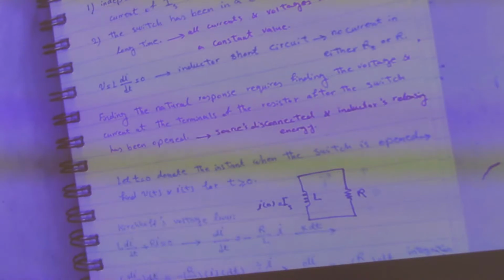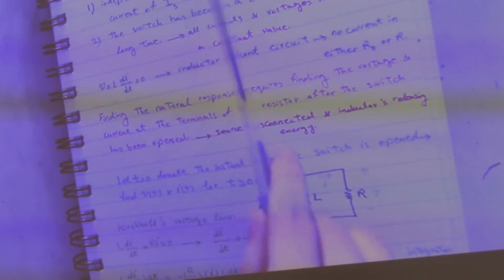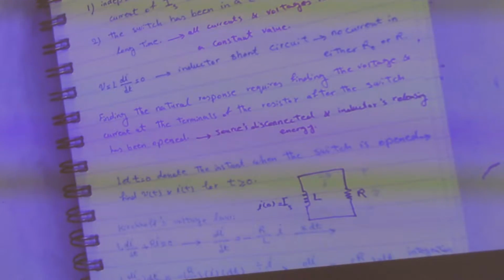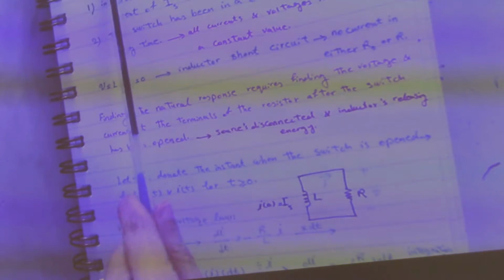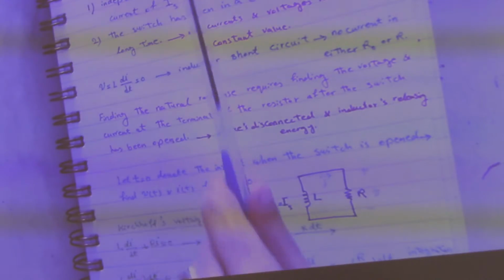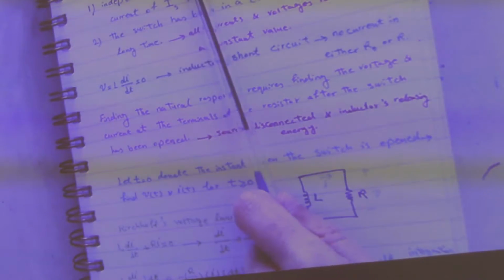And I talked about the natural response of an RL circuit. Why do we call it the natural response? Because we have a circuit like this. For example, we have an inductor and whatever number of resistors we have over here. It is connected to a power supply. But after some time, for example, at t equal to 0, we disconnected.